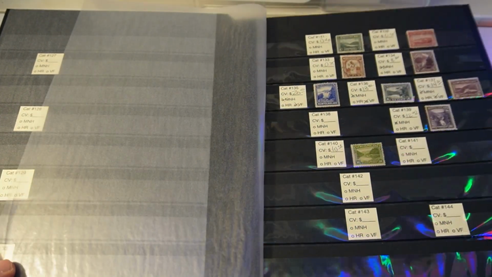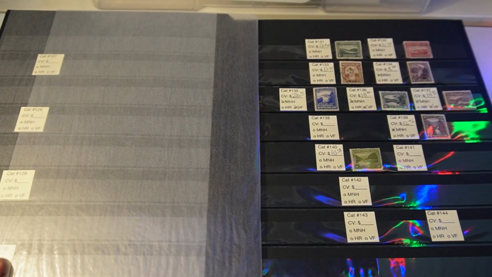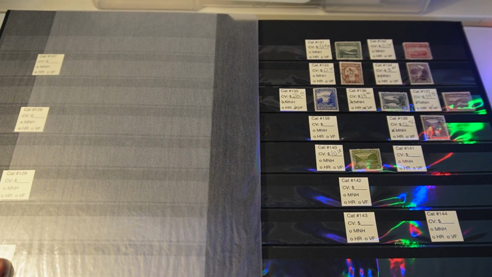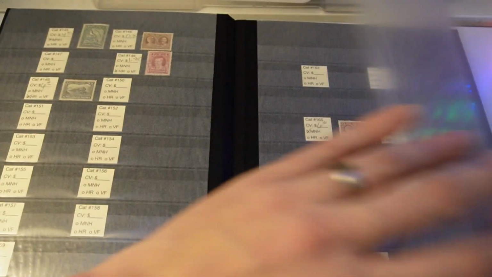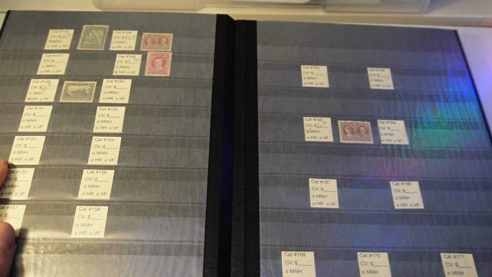Yeah, I am proud of this. Anytime you put together your own collection, there is that sense of pride in it because it's yours. You did it. You can continue to build on it and to see it grow over time. And what an enjoyable part of the hobby.